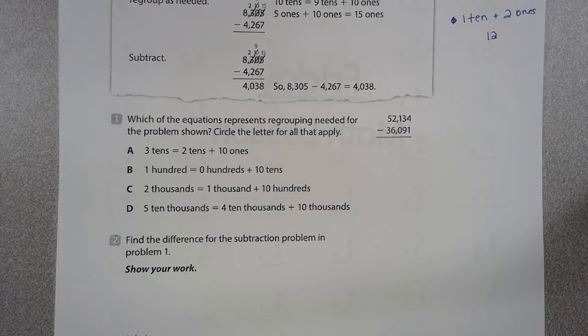This is not. This is weird. It doesn't match up with what's in the book. That's weird.